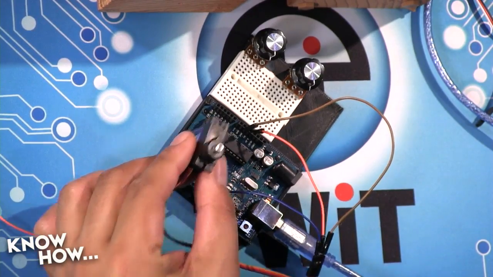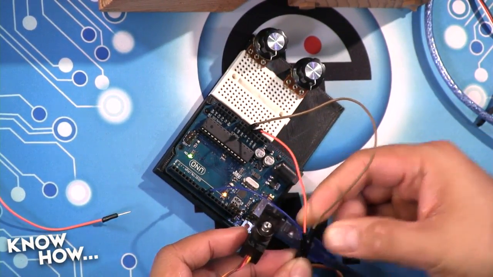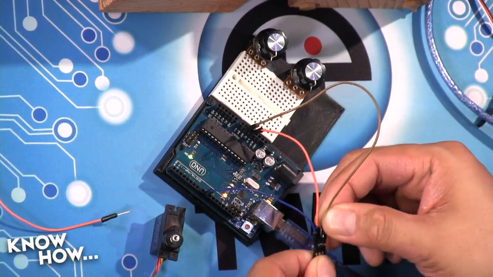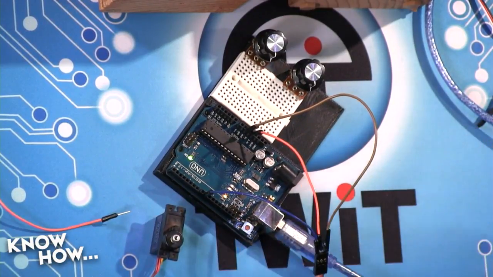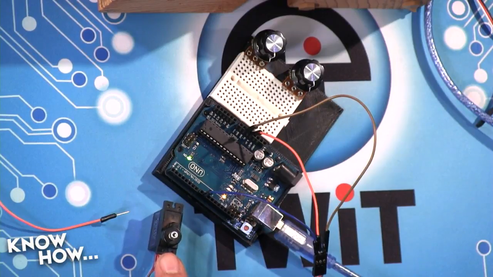You can't really see it because I just pulled the pin out. I'm a bad person. Sorry about that. Making it suffer. Reset, please. Okay, so I'm going to reset. And now you can hear it. See, it's going back and forth. So that's the sweep.